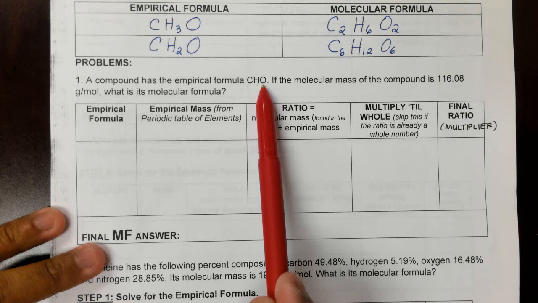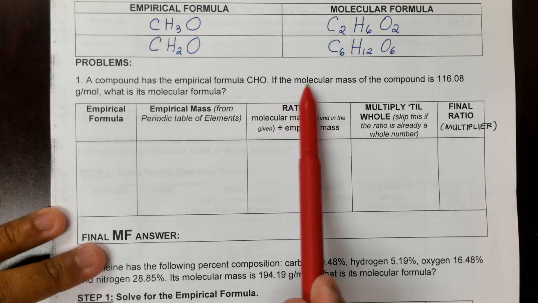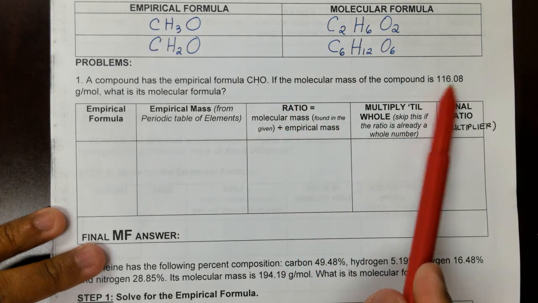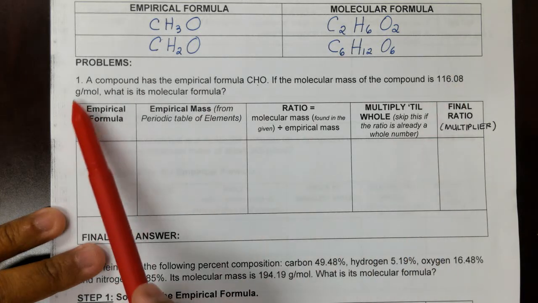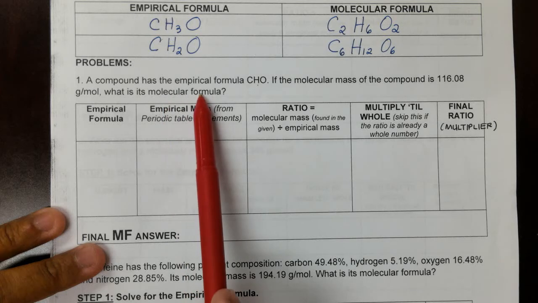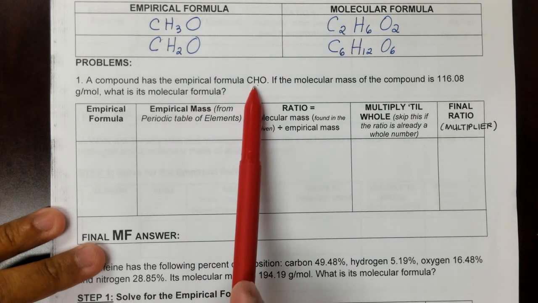So that means they're understood to have one each. Okay? Next sentence. If the molecular mass of the compound is 116.08 grams per mole, what is its molecular formula? So we're going to get the molecular formula from the given empirical formula.